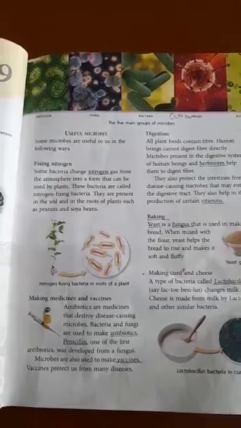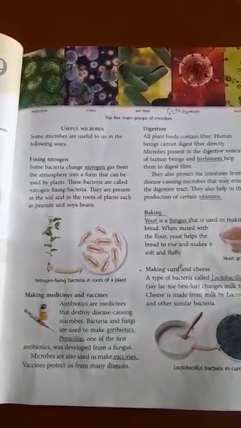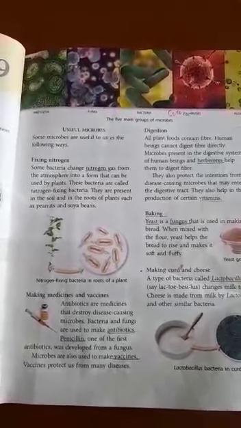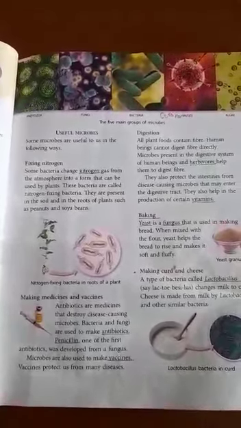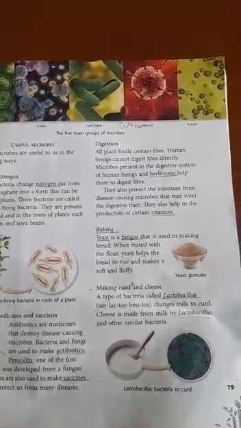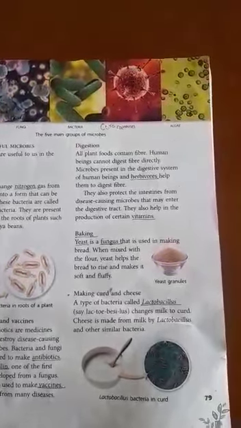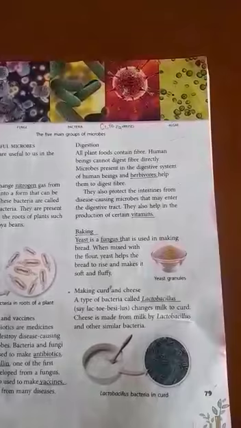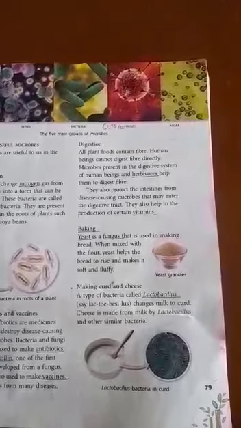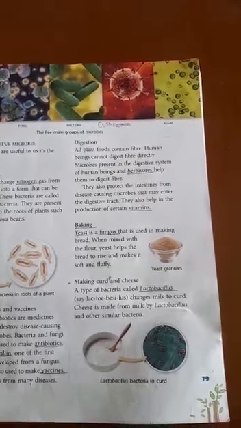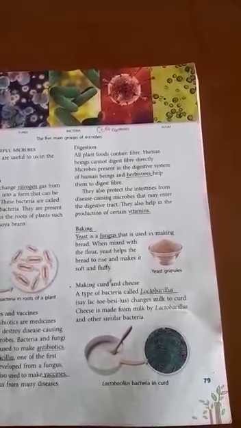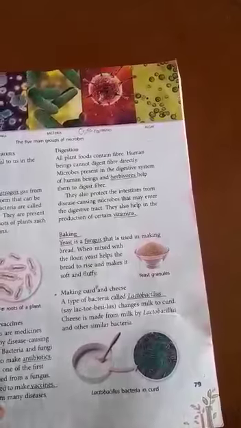Microbes are also used for making medicines and vaccines. Penicillin is the first antibiotic which was developed from a fungus. Microbes also help in the process of digestion. They are also useful in the process of baking and also for making curd and cheese. The lactobacillus bacteria changes milk to curd.